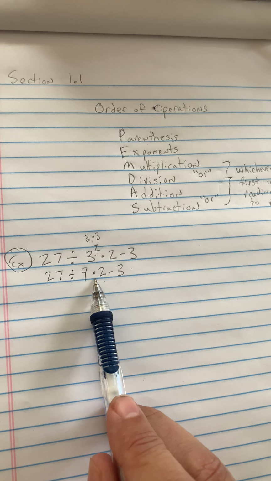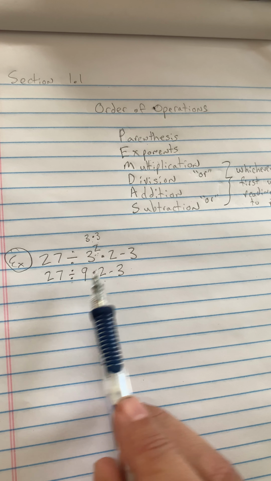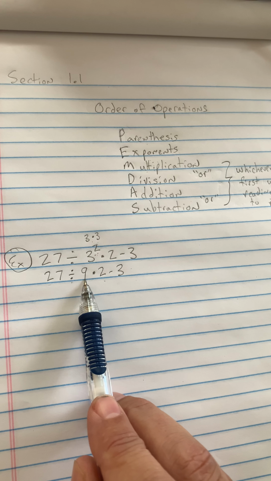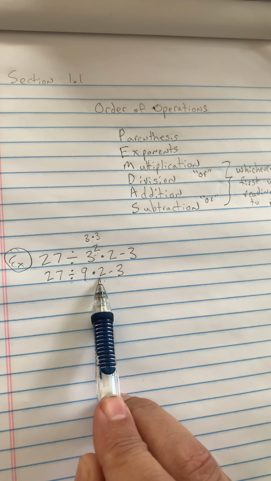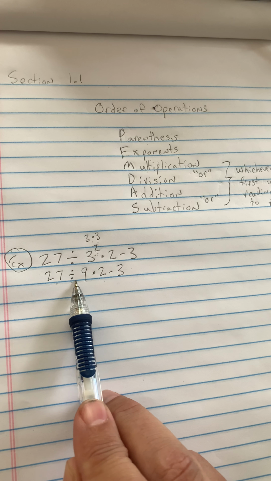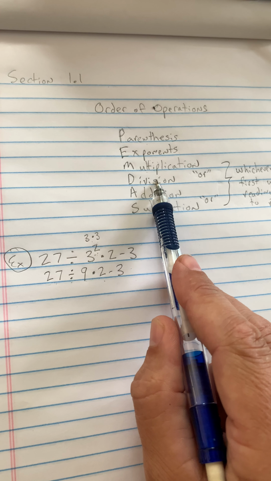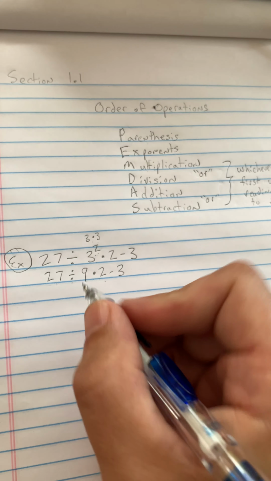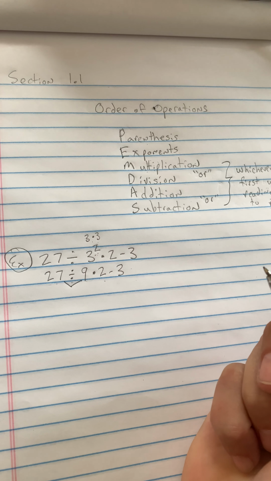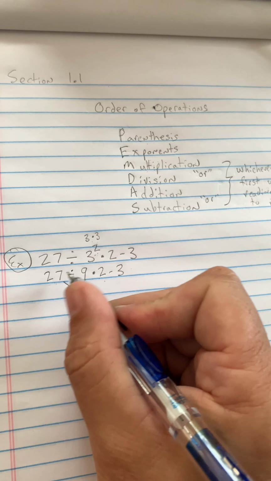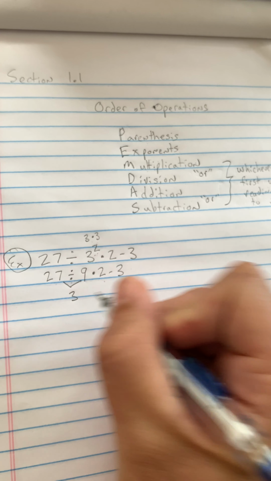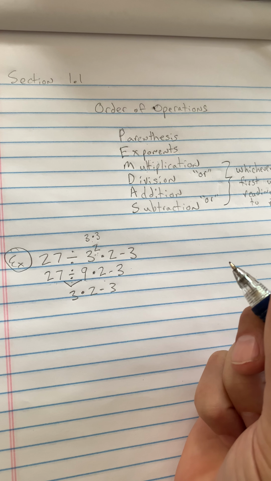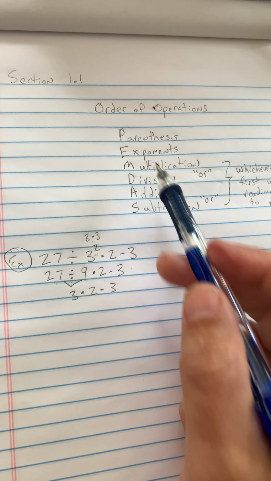Now I have to look at multiplication or division, whichever comes first, as I read it left to right. I can see there's multiplication and division here. Remember, PEMDAS tells me multiplication comes first, but I'm not going to multiply this 9 by this 2 first. I am going to divide 27 by 9 first, because it is multiplication or division, whichever comes first as I read it left to right. So my next step is going to be 27 divided by 9. 9 goes into 27 3 times. I still have times 2, subtract 3.